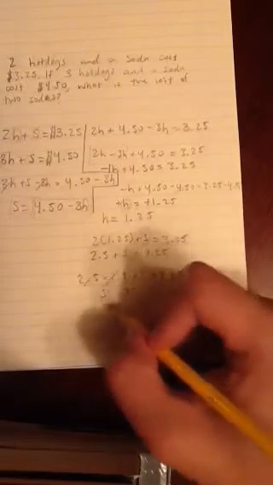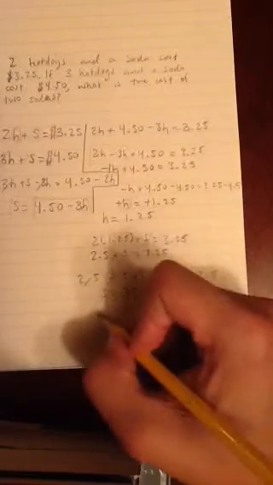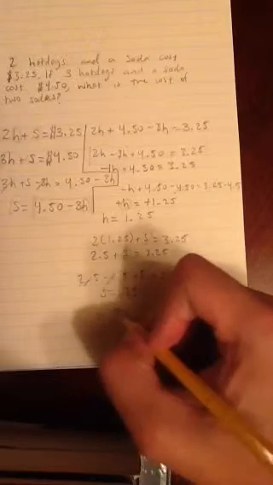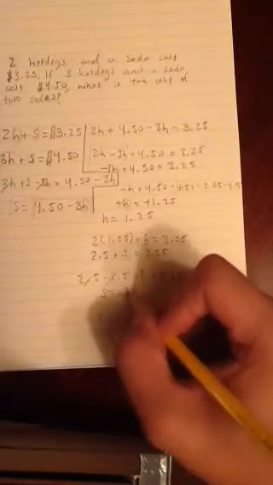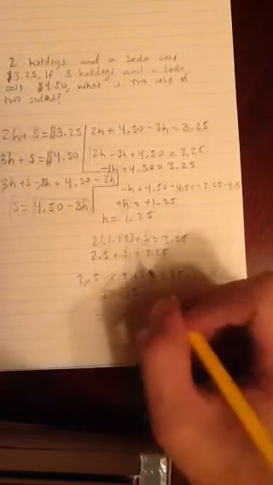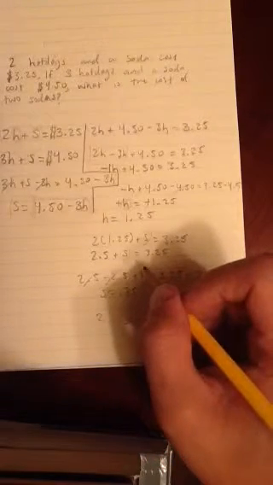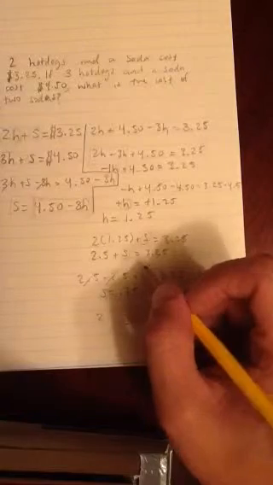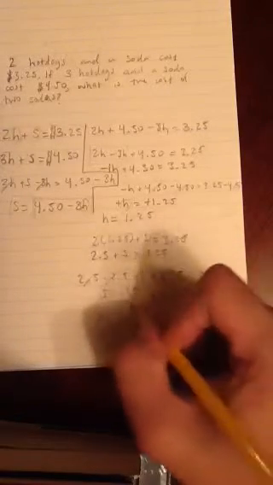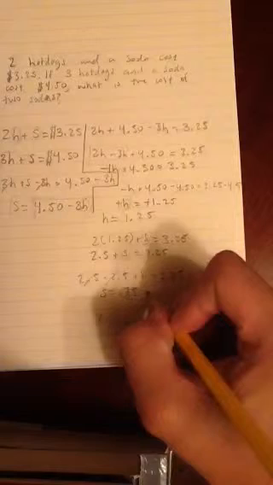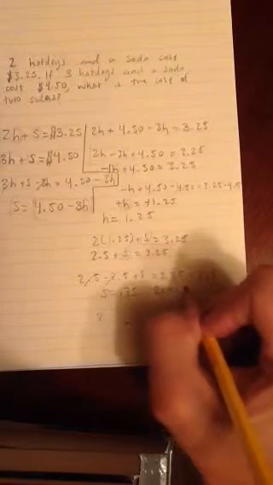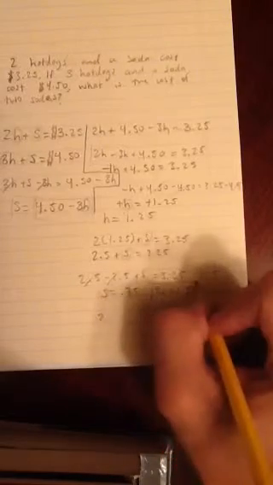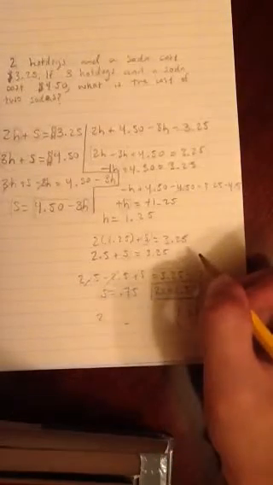So for 2 sodas, you just multiply the value of 1 soda times 2. So 0.75 times 2 equals 1.50. So 2 sodas equals $1.50. And that is your final answer.